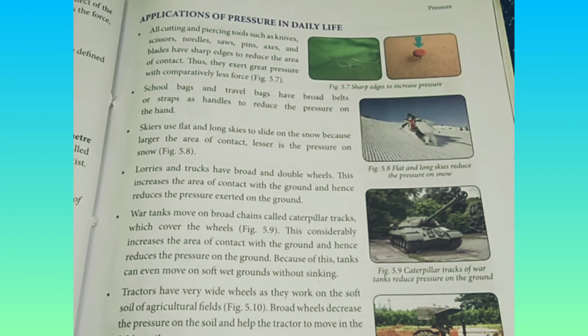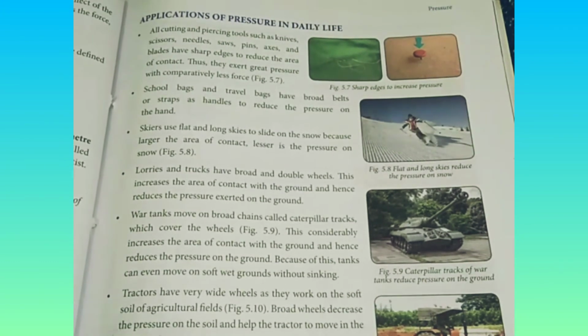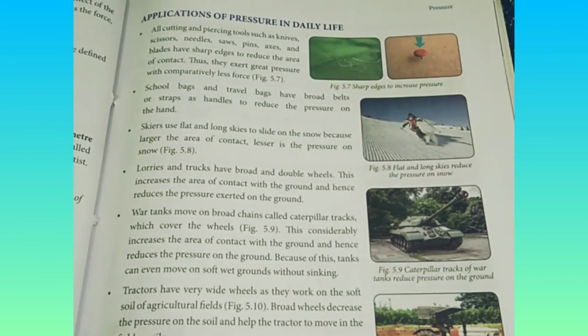War tanks move on broad chains called caterpillar tracks, which cover the wheels. This considerably increases the area of contact with the ground and hence reduces the pressure on the ground. Because of these, tanks can even move on soft, wet grounds without sinking.